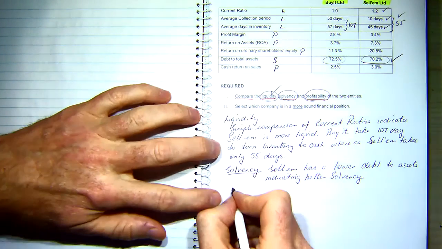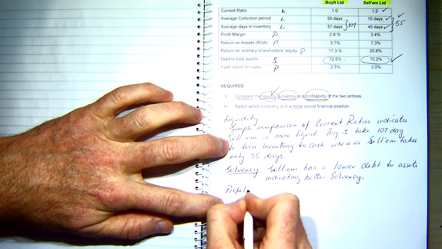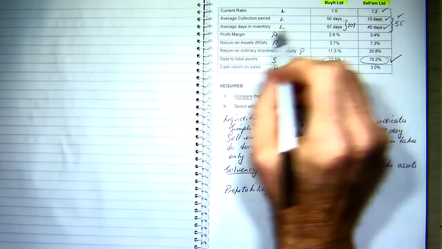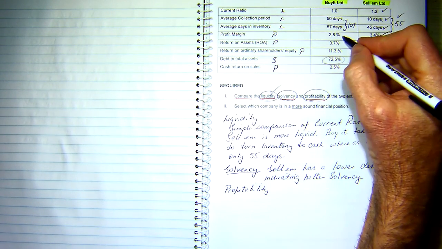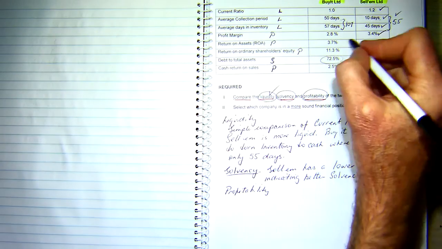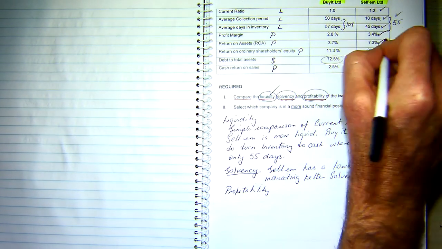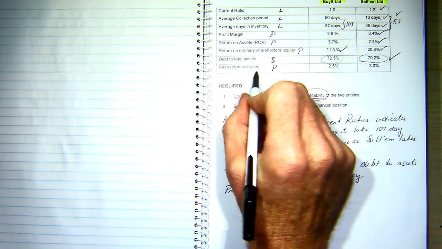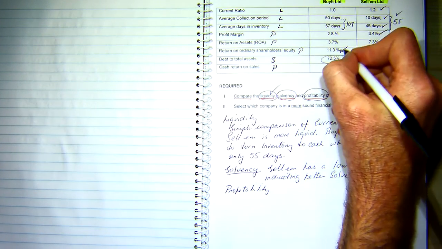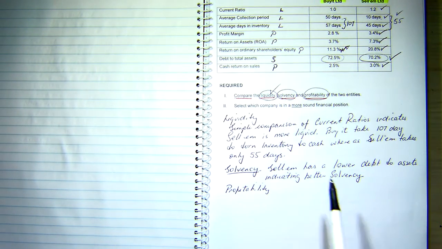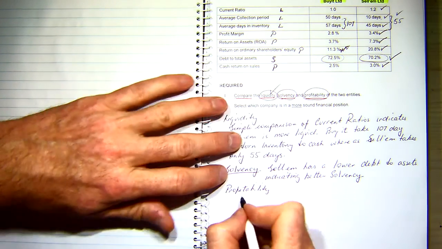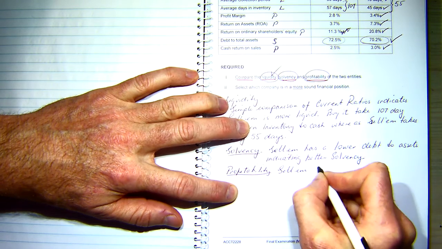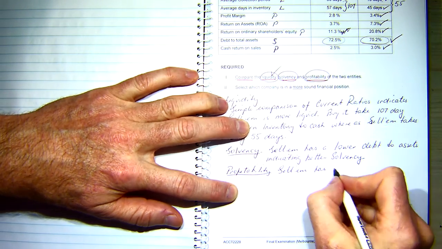All right, let's look at profitability. We've got profit margin 3.4% to 2.8%, so that's obviously better. A return on assets of 3.7 versus 7.3, much better. Return to ordinary shareholders 20.8 versus 11.3. And cash returns on sales 2.5 to, oops, I shouldn't have ticked that one, to there. So look, indicating that Salem has better profitability. So let's go, profitability. Salem has, let's look at the first one, a higher profit margin.